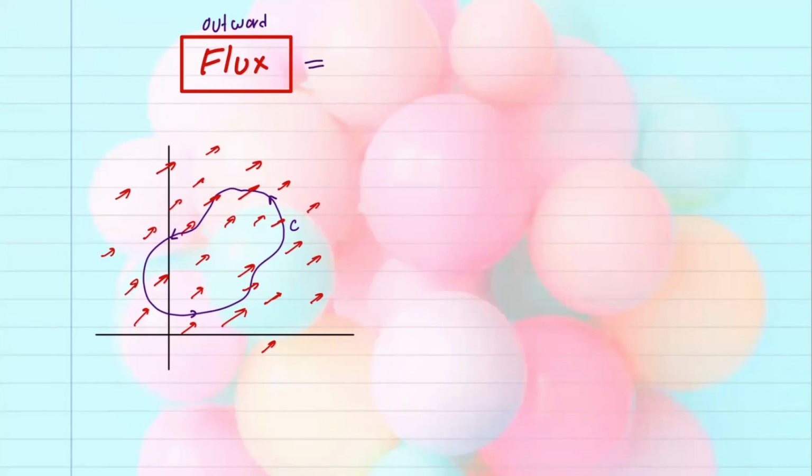Pretty much we want to measure how much of this fluid or how much of this quantity is flowing into the region versus out of the region. The region here we're defining is bounded by the closed curve C. Then we have an orientation of the curve. We're going counterclockwise, as you can see here from the picture.